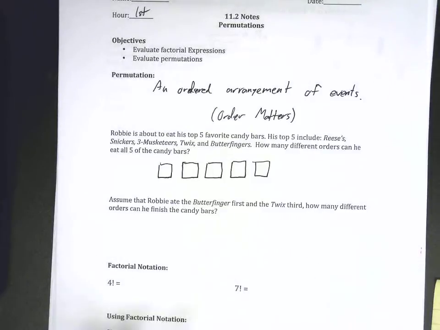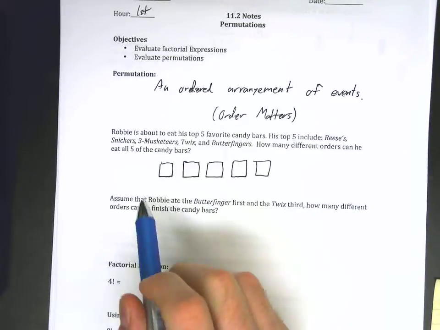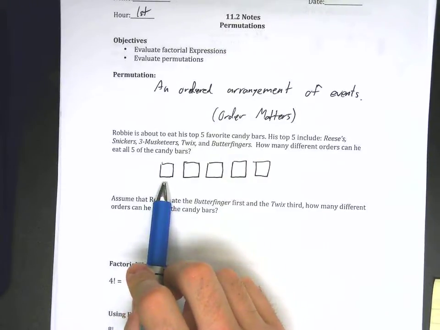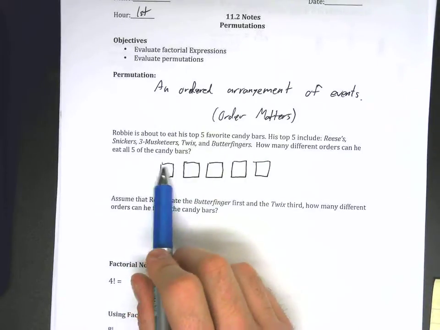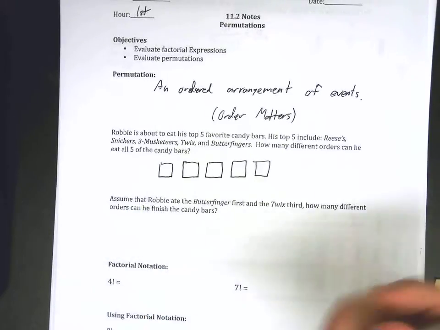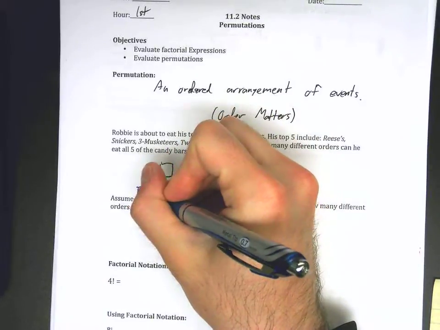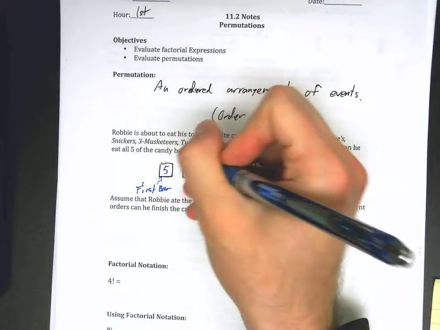So that part's the same as what we were doing Thursday. Now, where it changes is with the numbers that we're putting in the box. So I want to look at this first box. How many different candy bar options do I have to put into this first box? When he is choosing from these candy bars, how many candy bars does he have to choose from? 5. So for the first box, he has 5 options.